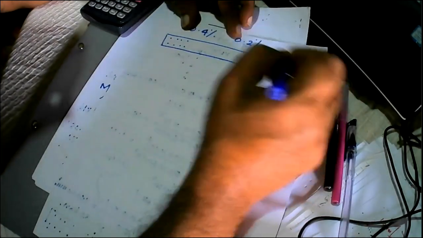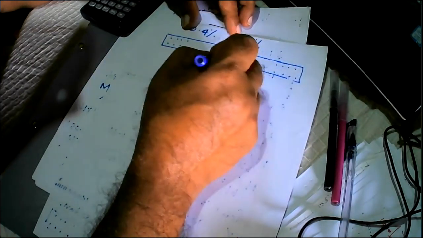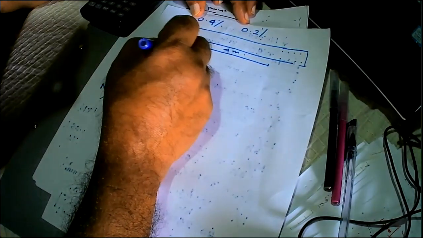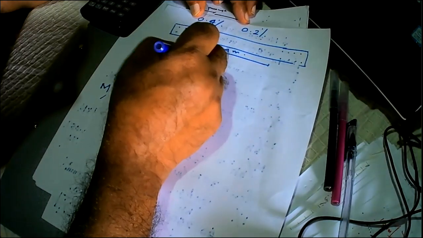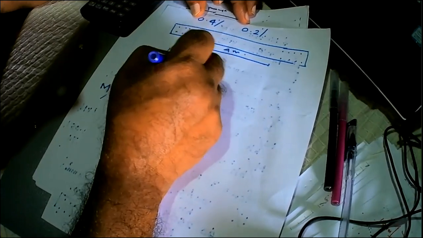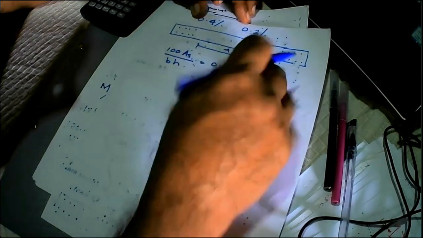So, now you know the reinforcement at the ends. Here we know the reinforcement. And in this area, that is the center 4 meters, we have to provide 0.4%. And here we are considering 1 meter length.